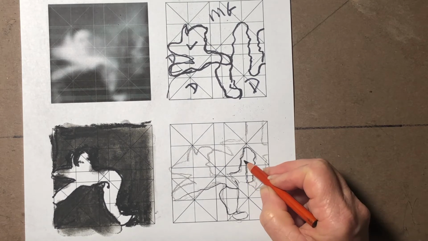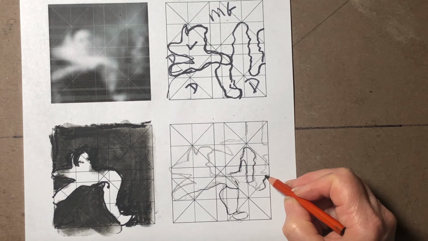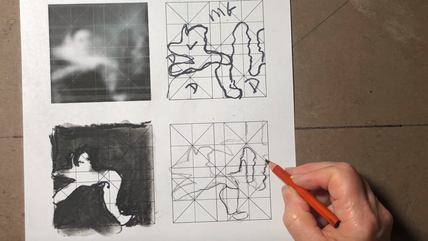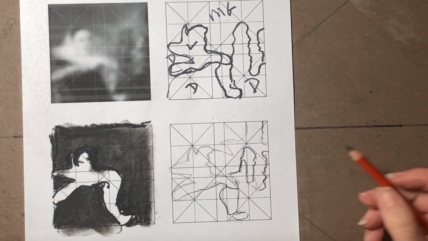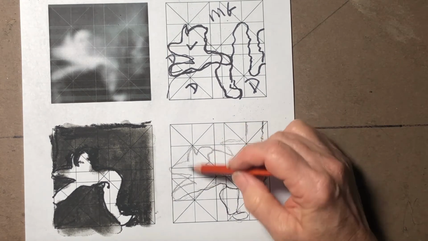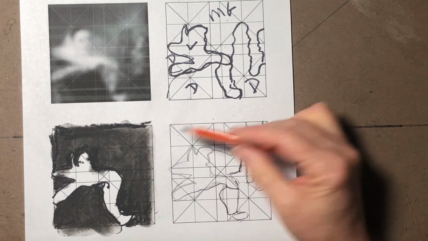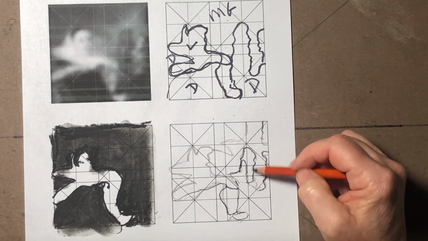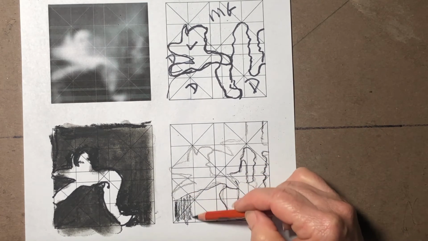So this is just a different kind of analysis. When you're doing studies, you're analyzing, you're trying to learn something about what it is you intend to draw. So now I've got, this is my lightest area, and this and this are really my darker areas. There's a dark area right in here. I'm just going to fill it in. Just going to fill in some dark right here.